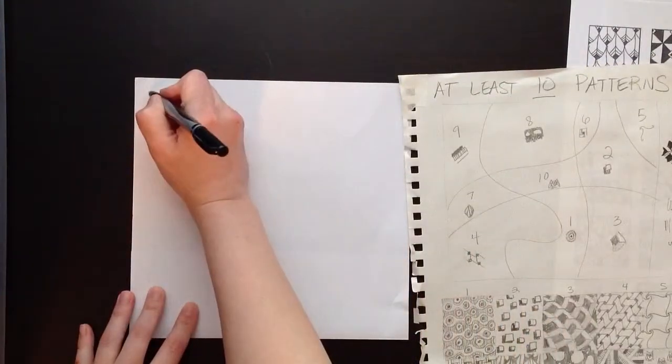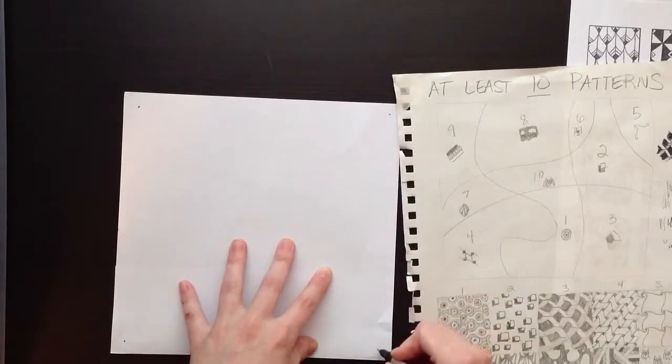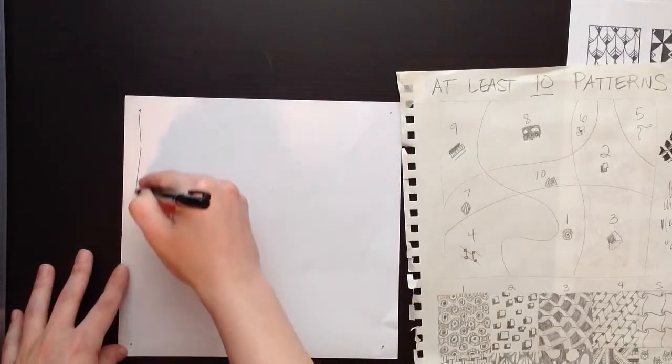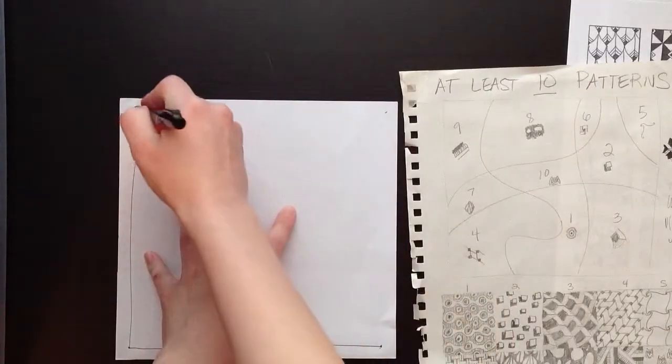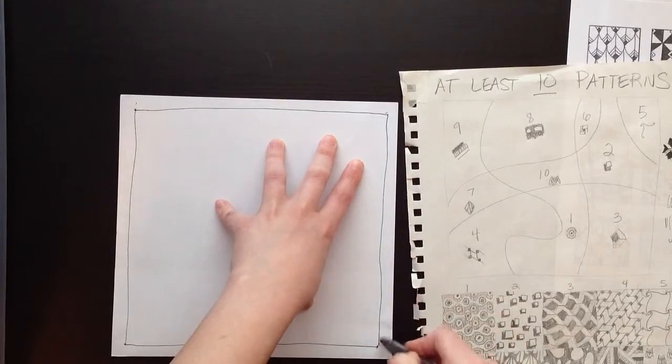So for your final, you want to again get a square, and you're going to leave a white border. And at this point, if you want to use a ruler, you can. I'm not going to, just for time's sake. Okay?